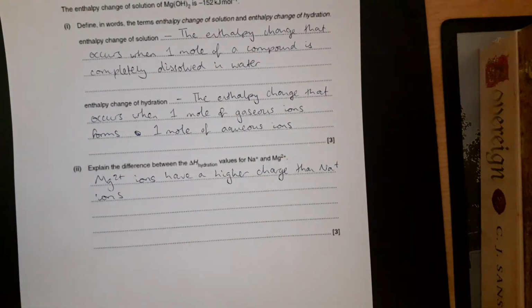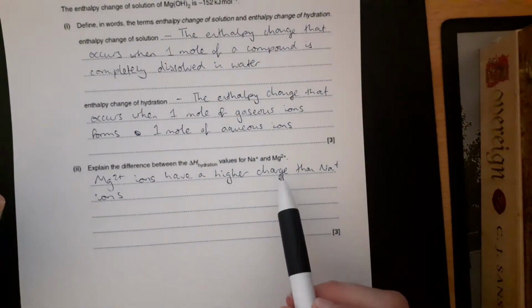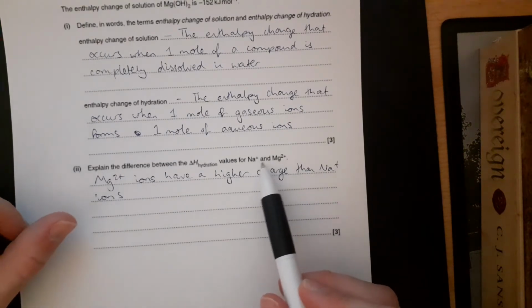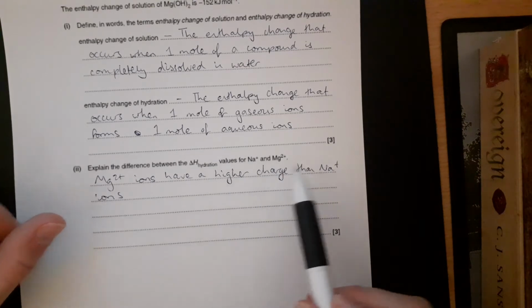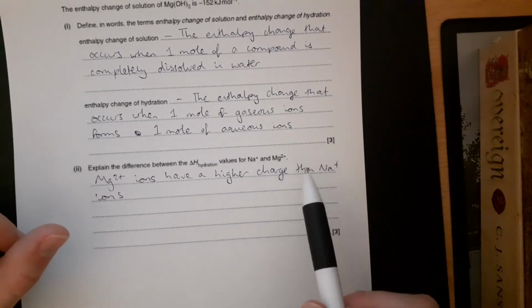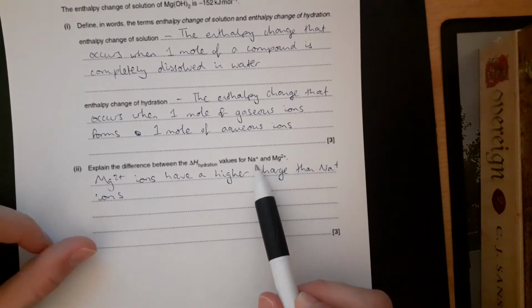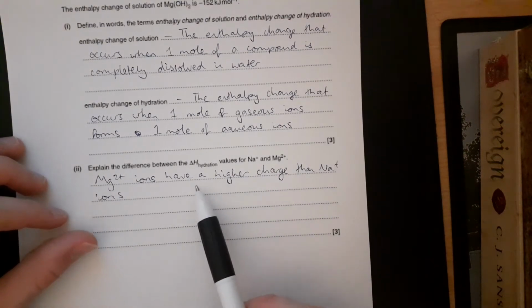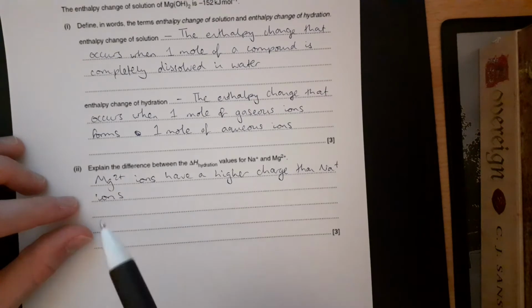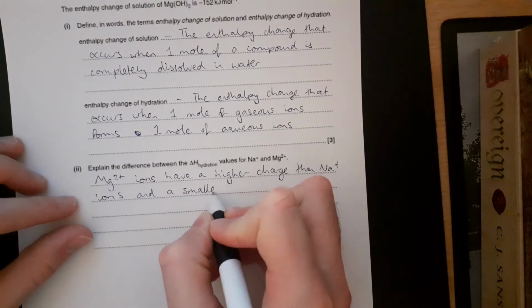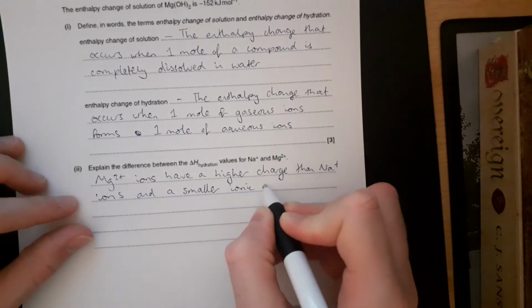And then the other thing is the radius. We've seen sodium and magnesium compared before in previous videos. They're in the same period. Remember, as you go across a period, the radius decreases slightly. So the magnesium ion is also slightly smaller than the sodium ion. So magnesium ions have a higher charge than sodium ions and a smaller ionic radius.